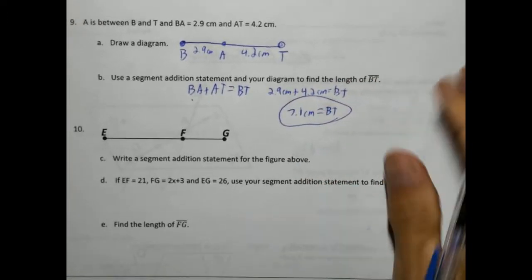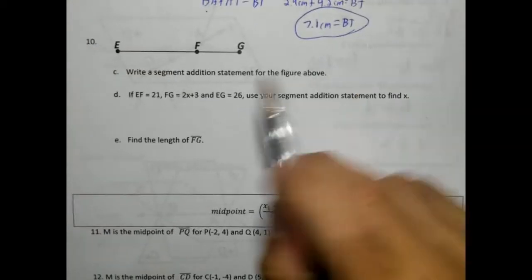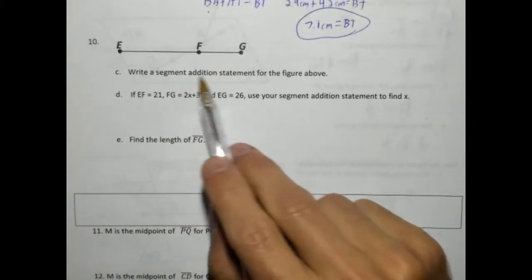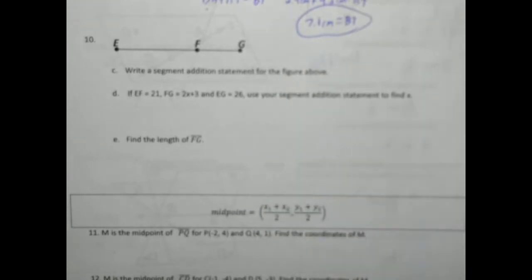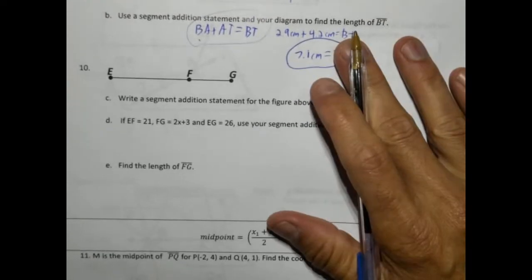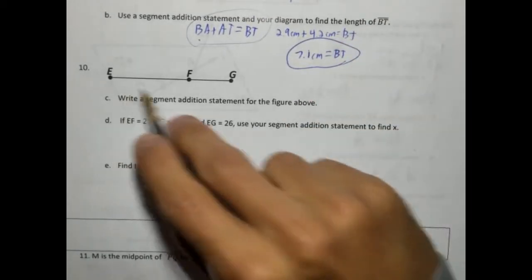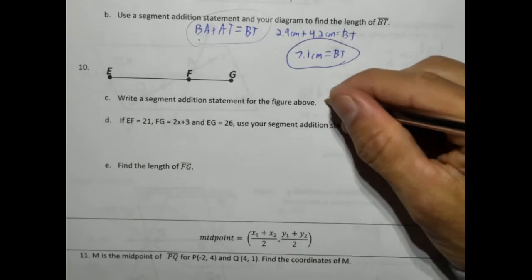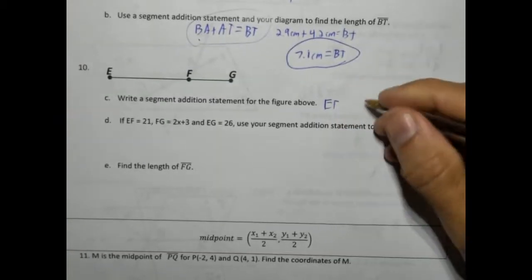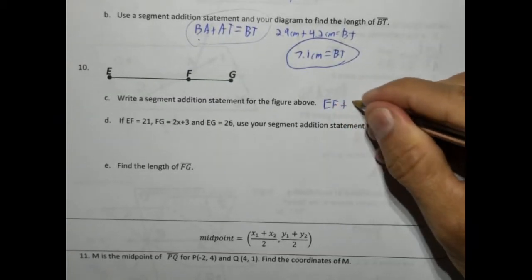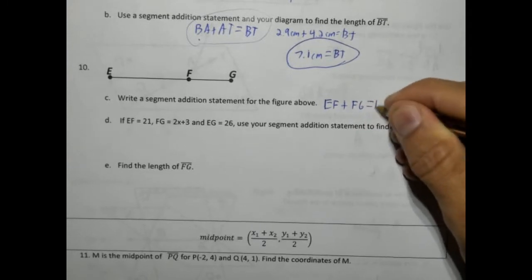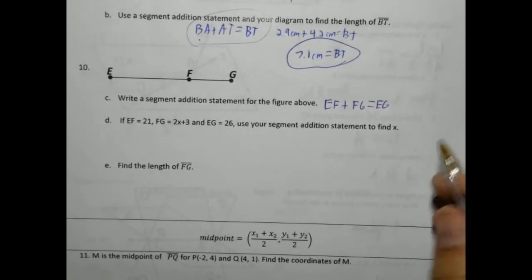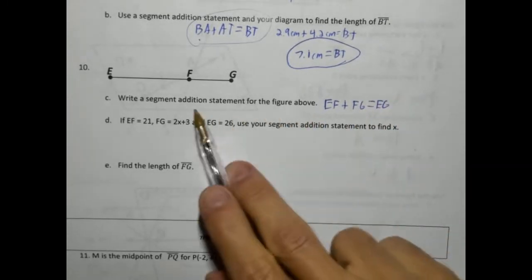All right. So we have, again, EFG. Write a segment addition statement for the figure above. People might be confused by that, but it's just the form that we've been using. So EF plus FG equals EG. And that's it. That's the segment addition statement.